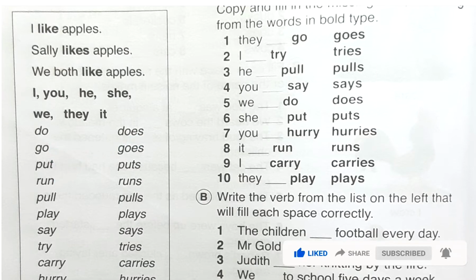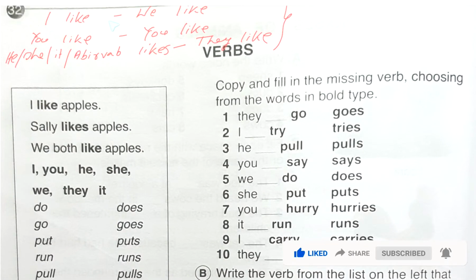So I told here, see, with I we will use all the time the present or base form of the verb, and with we, with you and with they, with these words we will use all the time the base form of verbs.